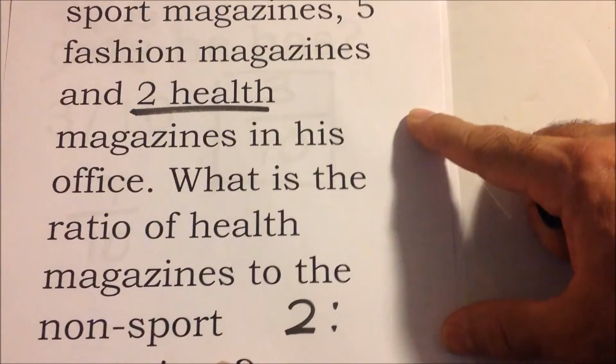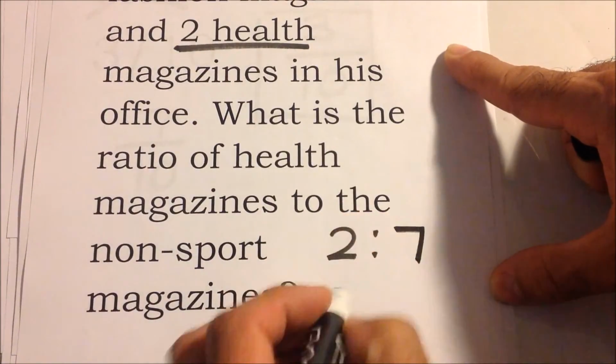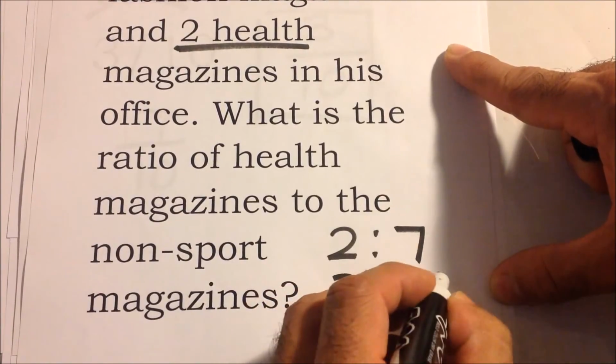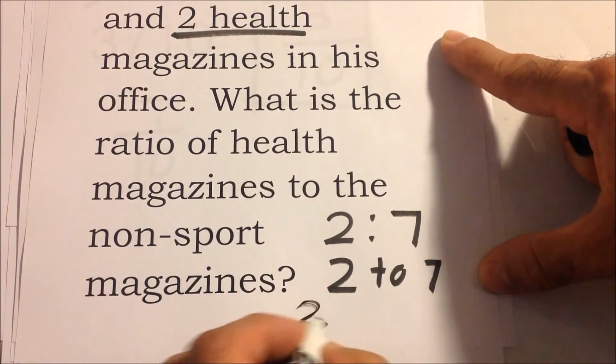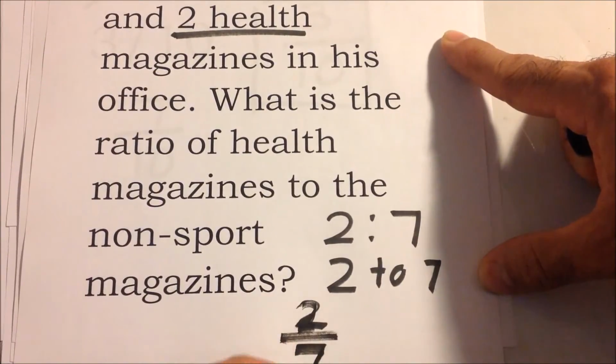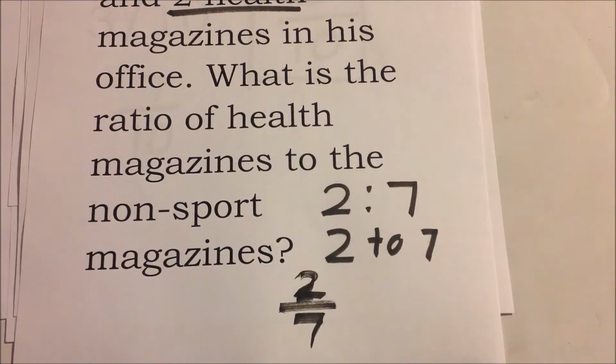So the ratio of health magazines to non-sport magazines is 2 to 7. Or you can write it like a fraction. It looks like a fraction, but it's not. And you can also use words. For every 2 health magazines, there are 7 non-sport magazines.